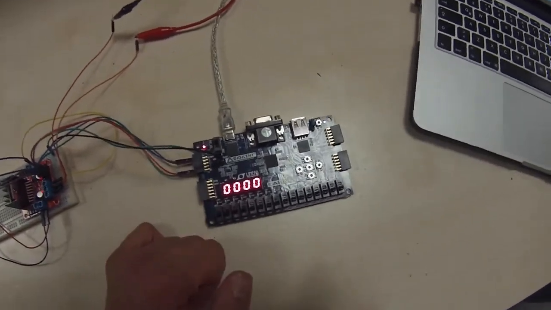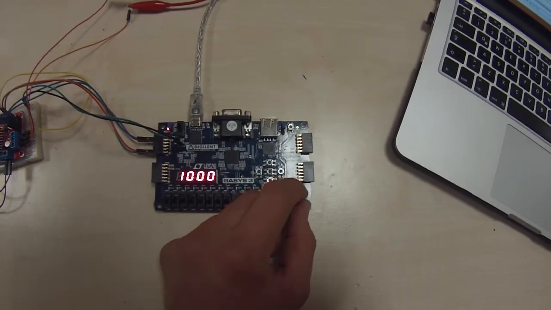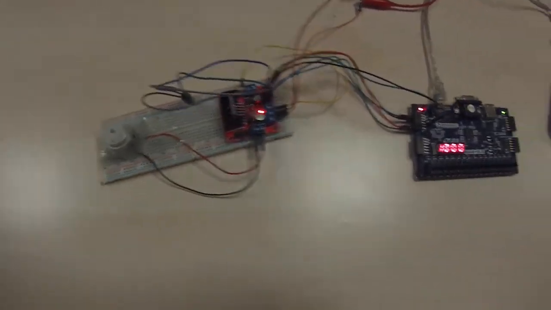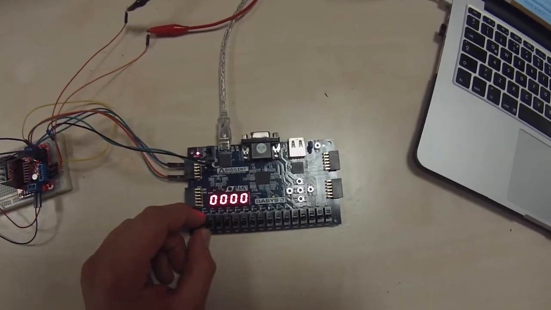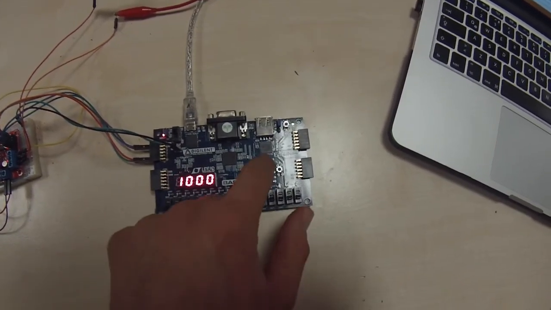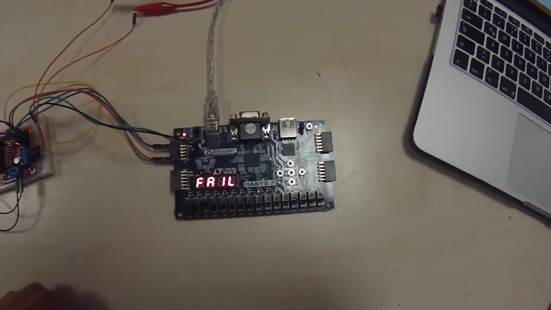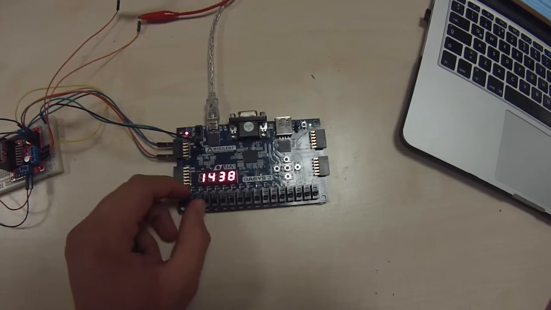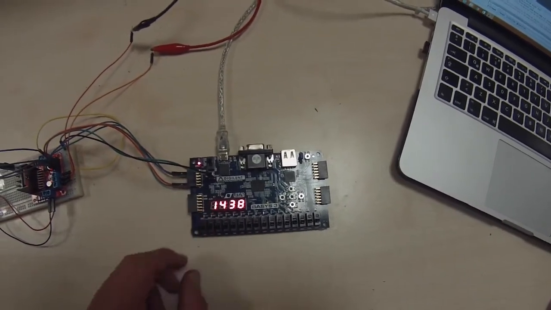Okay, and for the last time, now we will lock the system. Let's initialize it. Okay, let's pick the password, which is 1000. Let's save it. Our motor has worked again. Now we'll erase it from the 7-segment display. Now, okay, we might check another thing, like this is enough. Let's open it. It failed. Now let's open it again. It failed.